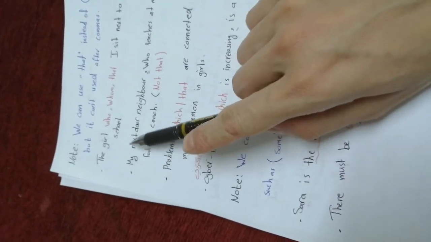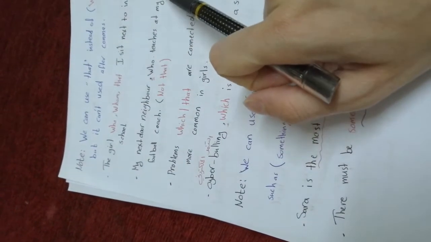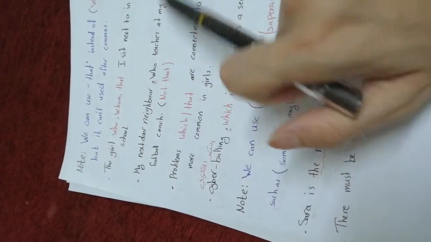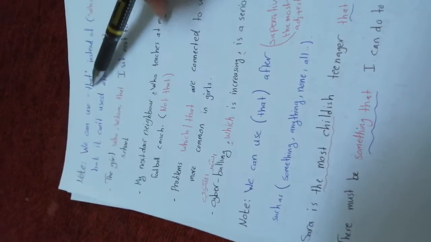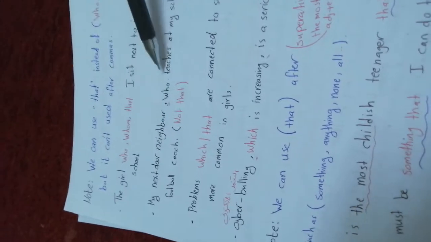Another example. My next door neighbor, who teaches at my school, is also a football coach. هلا هنا نحن حكينا we can use that بدال الهو والهوم والwhich ما بنقدر نستخدم كوما، بس مع الأسماء اللي هو والهم والwhich والتانيين إحنا بنقدر نستخدم كوما. هلا هون نحكي my next door neighbor يعني جاري جنب الباب اللي بدرسني بالمدرسة is also a football coach، هو كمان مدرب رياضة. حطينا كوماز هون ليش؟ لأنه إحنا ما استخدمنا that، we do not use that.